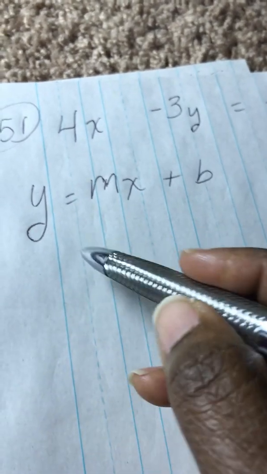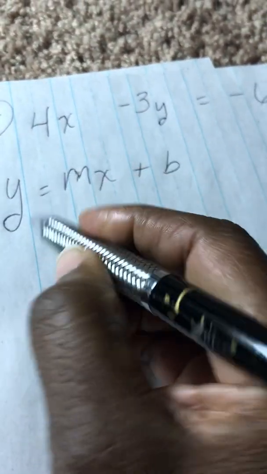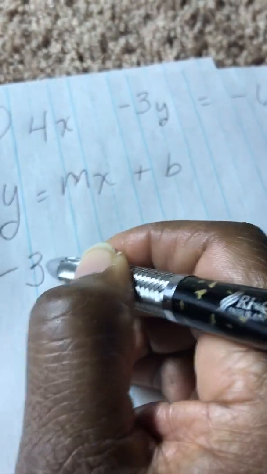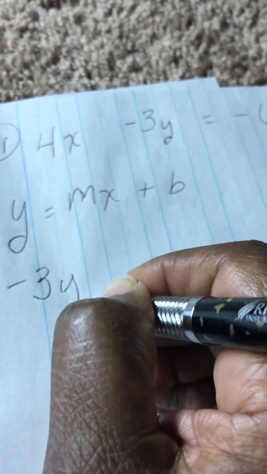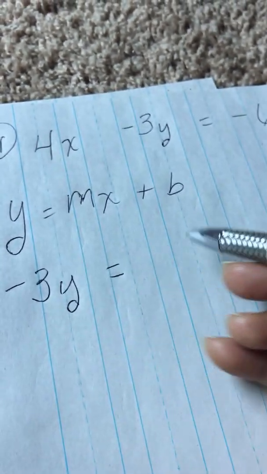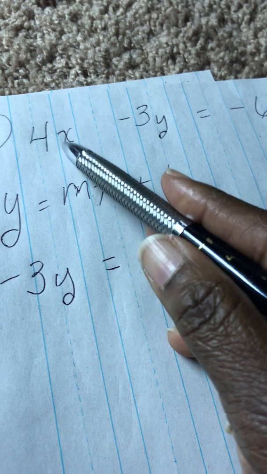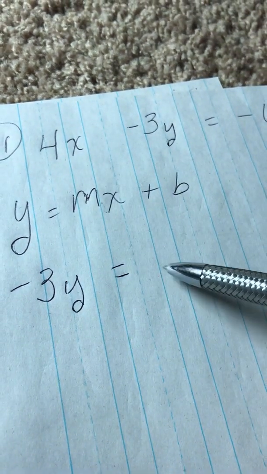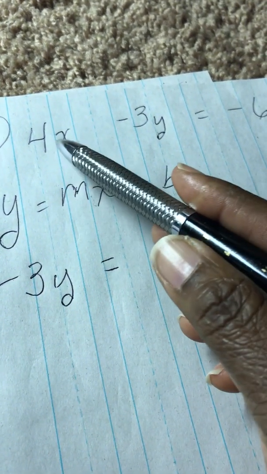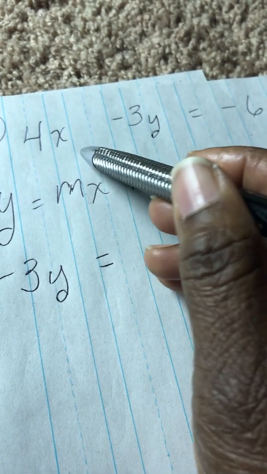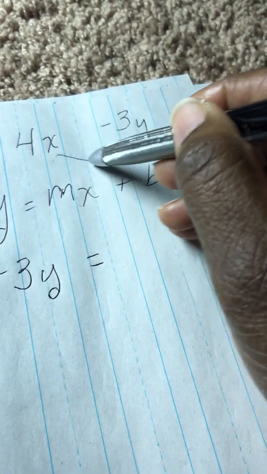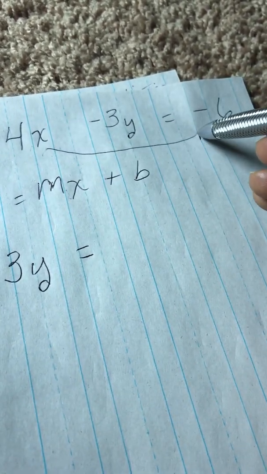So we need our y. Where's our y? Y is negative 3y equal the x. Where's the x? Here's the x, but it belongs on this side of the equal sign. So this positive 4, we're going to move it over here.